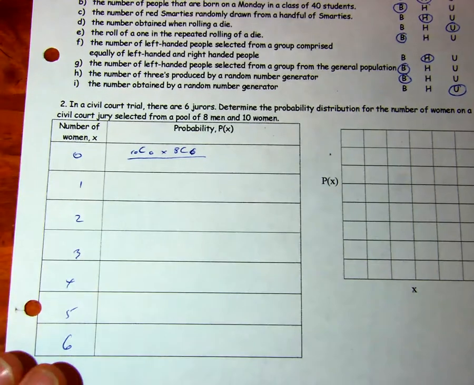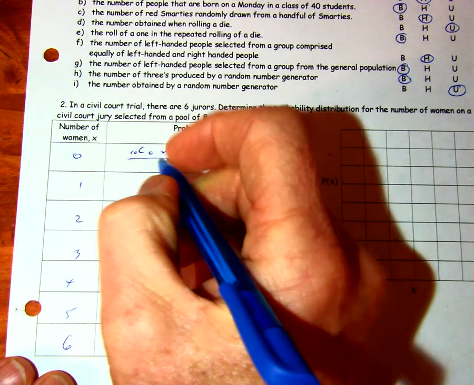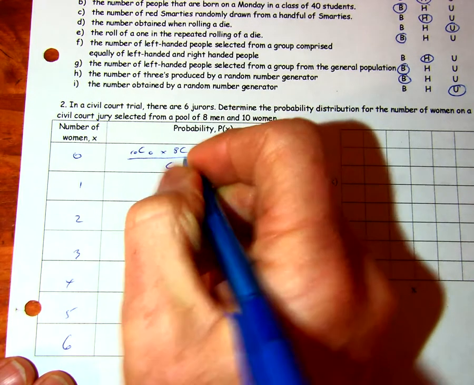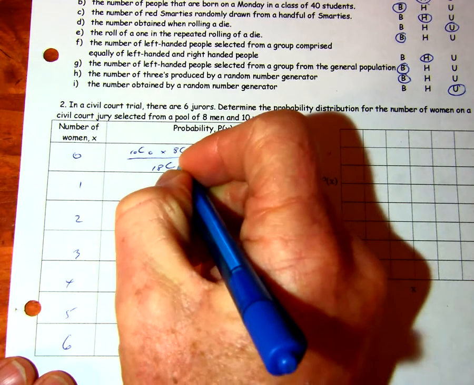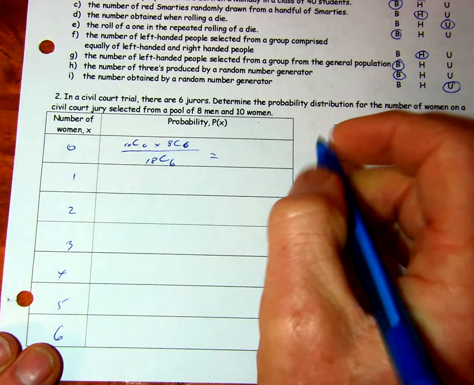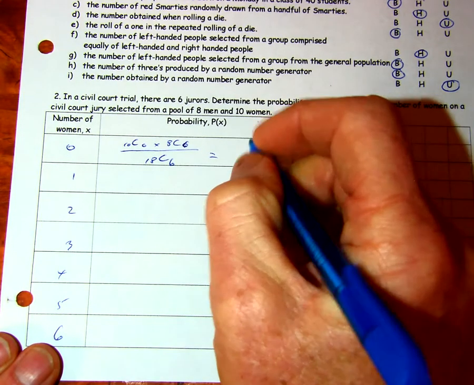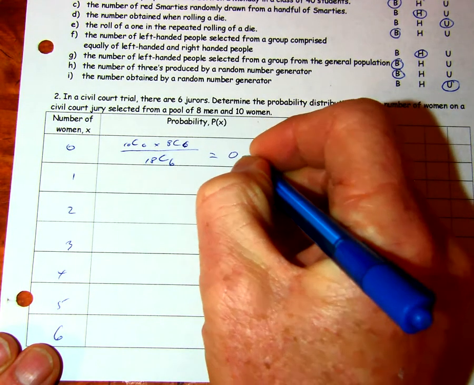What's the total number of ways you can select 6 people? 6 choose 6? Nope. So close, almost there. Is it 6 choose 18? Well, 18 choose 6. You can't have 6 choose 18, the bigger number's got to go first. Okay. And that equals, if you did it as a percent, it's going to be pretty unlikely. I got it as 0.15%.